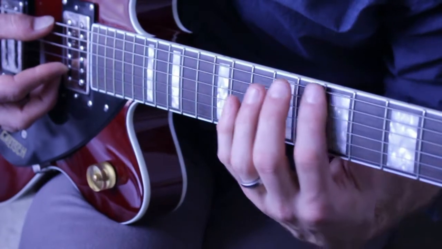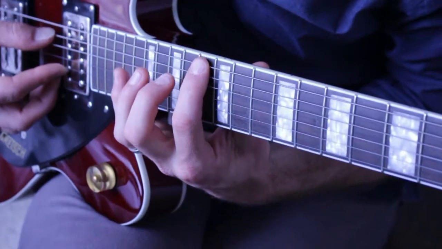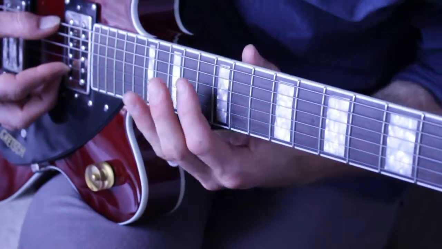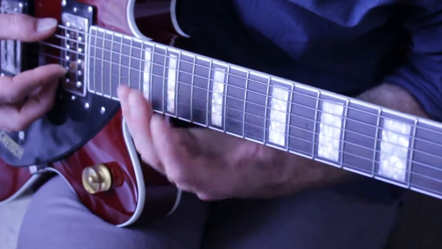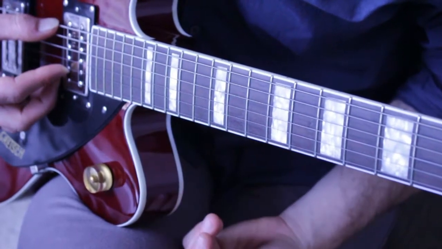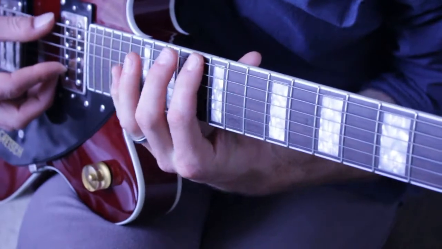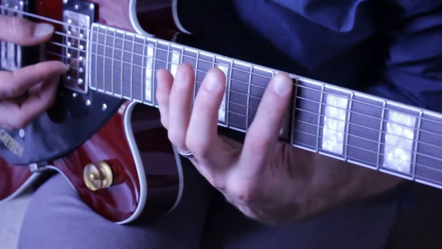So from C to F is what we call a perfect fourth. It's just a little bigger than a major third. It's onto that fourth alphabet letter, F, and it's perfect. It's very well balanced. It sounds good.